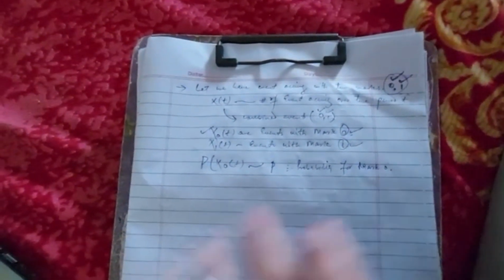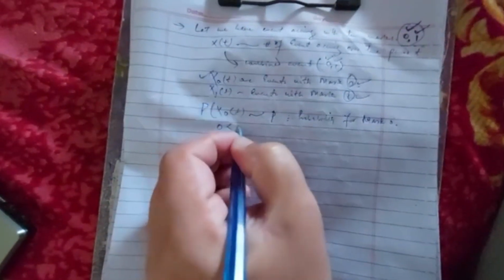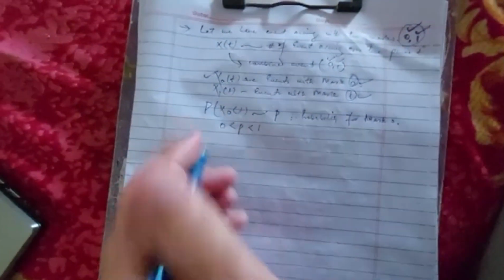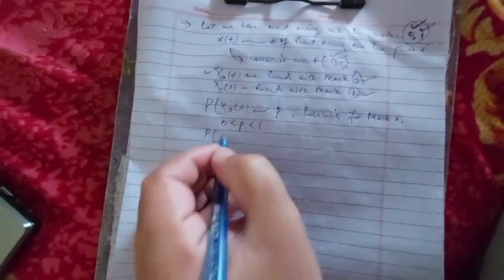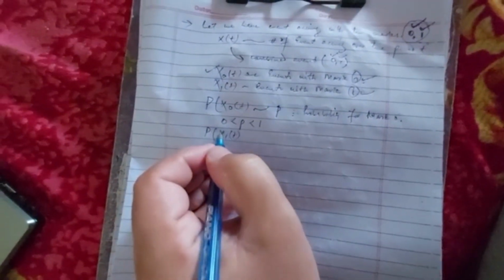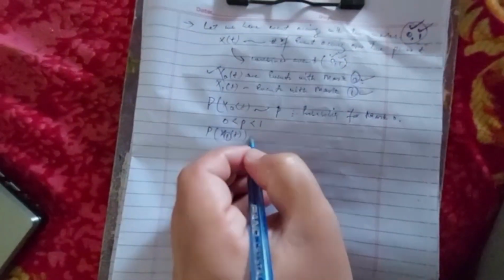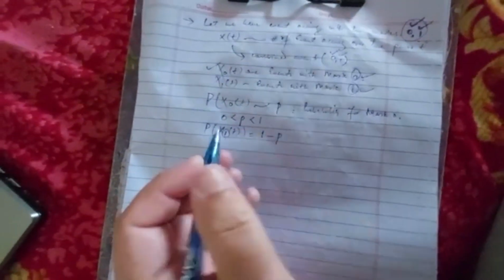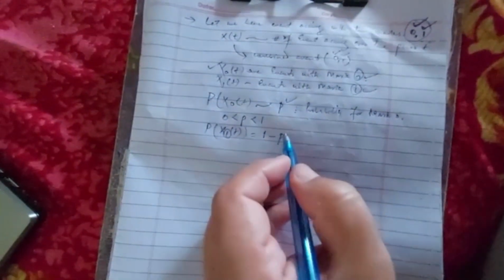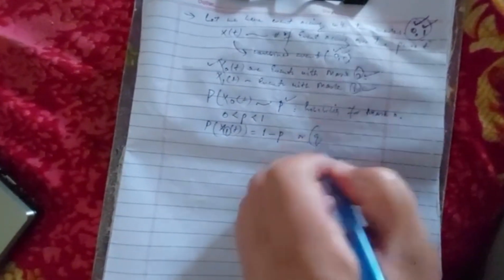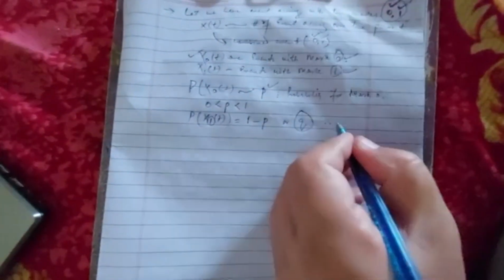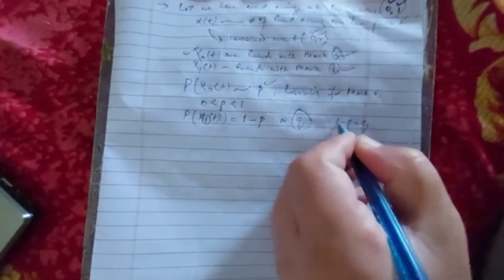So now we have divided the customers into 2 marks. Now the overall probability is between 0 and 1. So the probability for the events with 1 mark will be equal to 1 minus p, because p is the probability with 0 mark, or q. And we know that 1 minus p is equal to q.